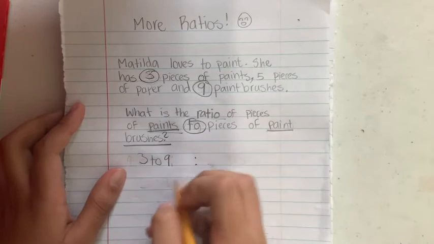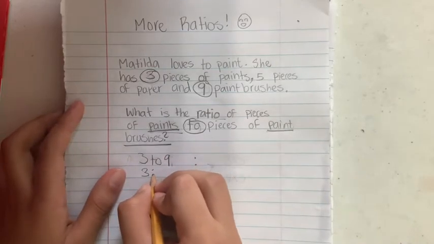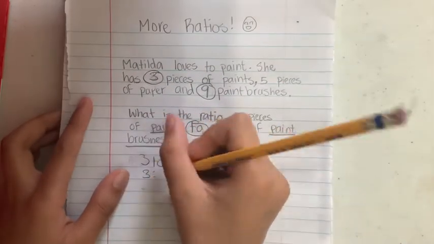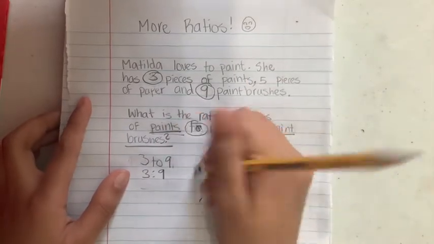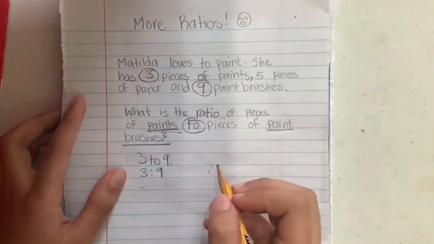Now let's put our information over here, and we can conclude that 3 to 9, or 3, the dots, 9. These are the ways to write 3 out of 9, or 3 to 9.